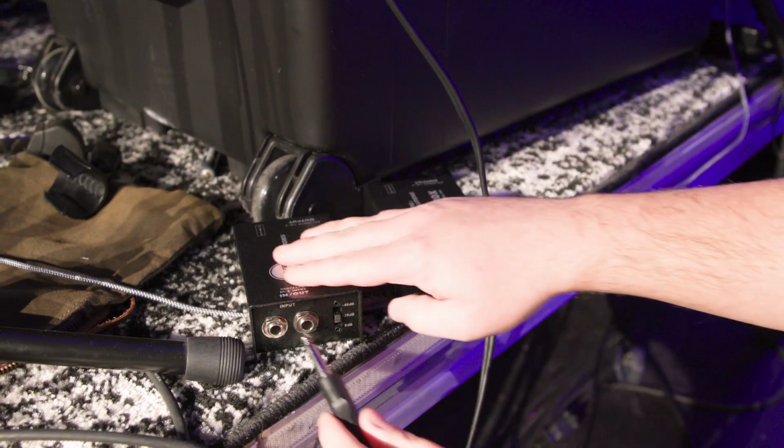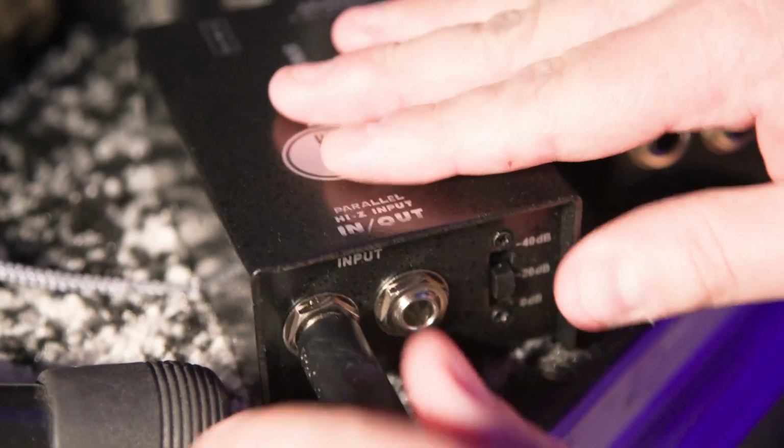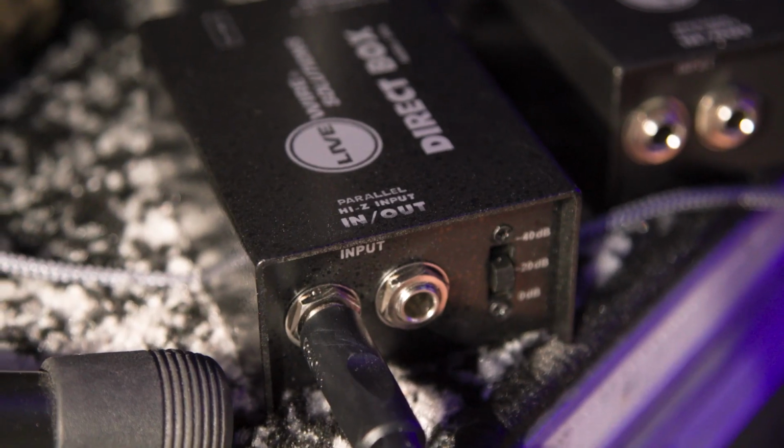So the left side of our Hosa CMP 153, 159, it may be labeled left, it may be labeled tip, but it's probably the black side of that. And we're going to plug it into one of our direct boxes or into the first input of our stereo direct box. Now it's important, again, separation is key.